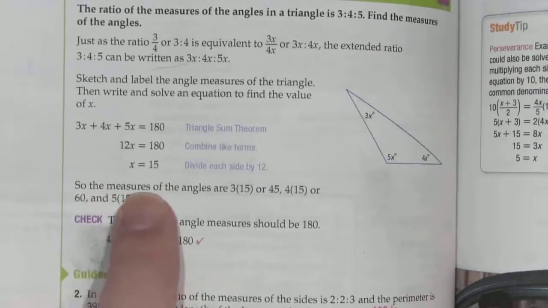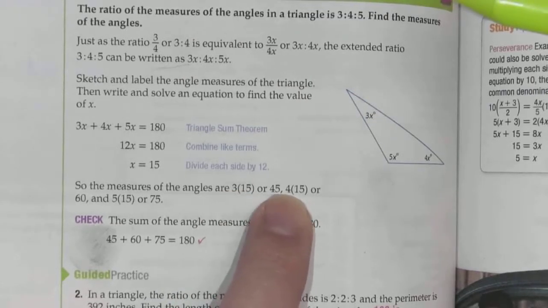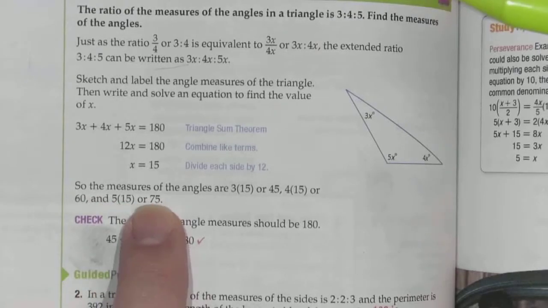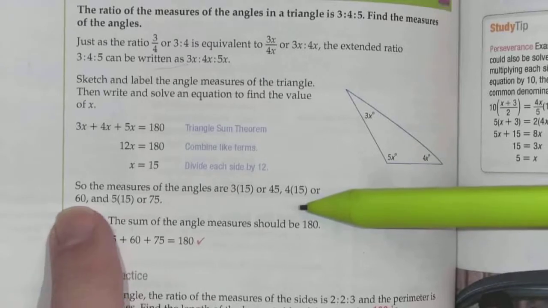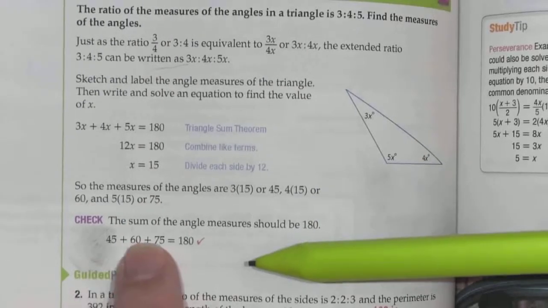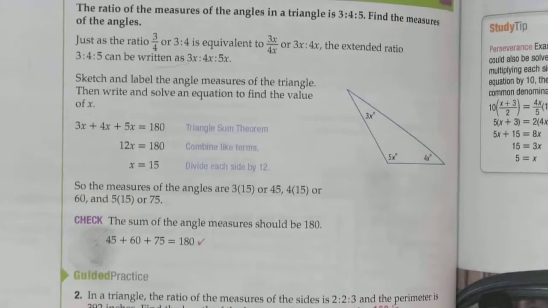So if we put that back into our measures, 3 times 15, that's 45. 4 times 15, which is 60, and 5 times 15, which is 75. So our actual angles are 45, 60, and 75. Everybody good to go with that? And they add up to be a nice 180. Okay. All right, now let's look at the next one.